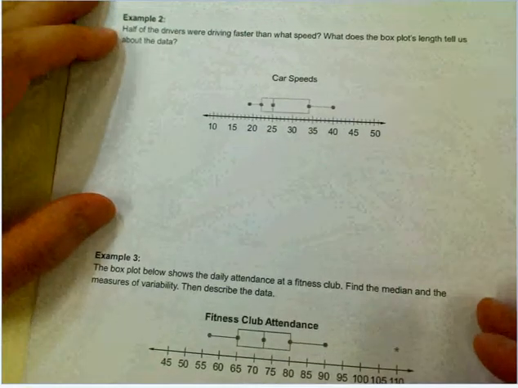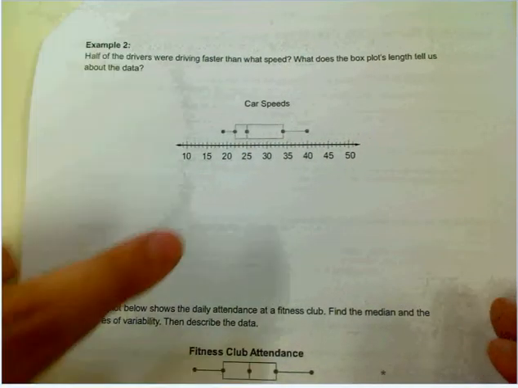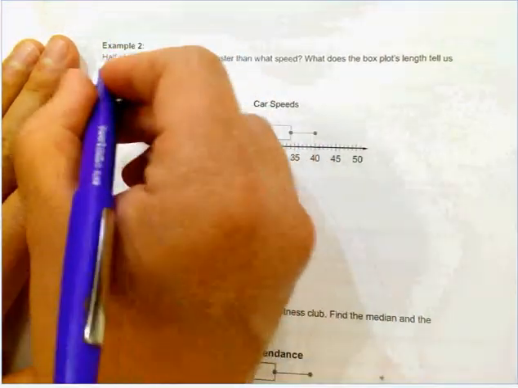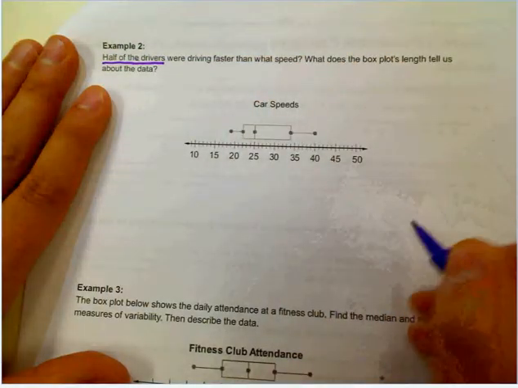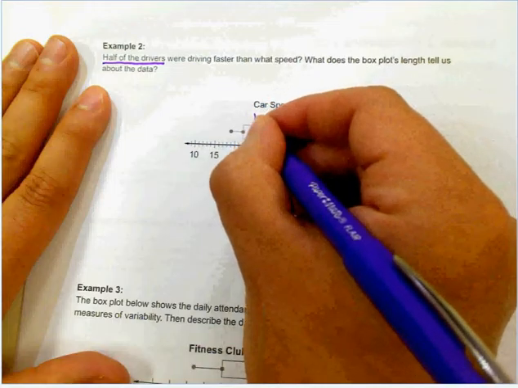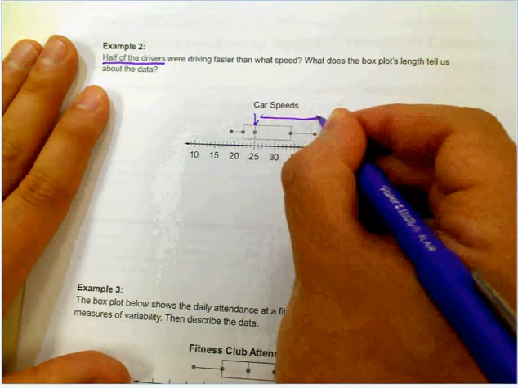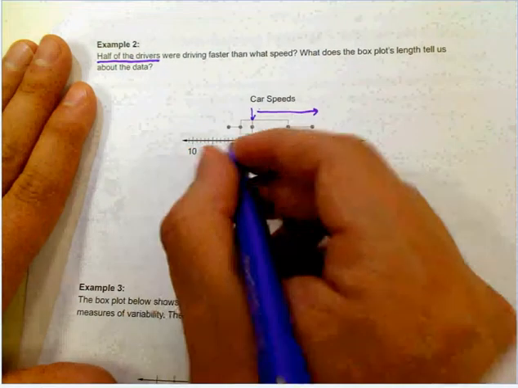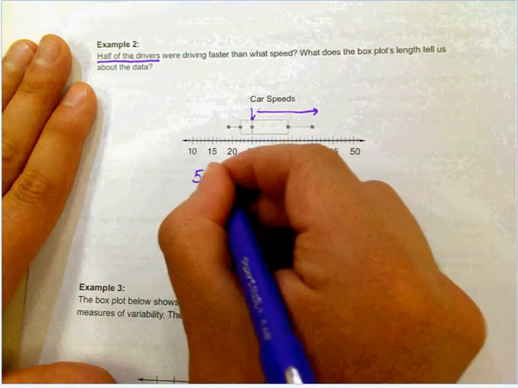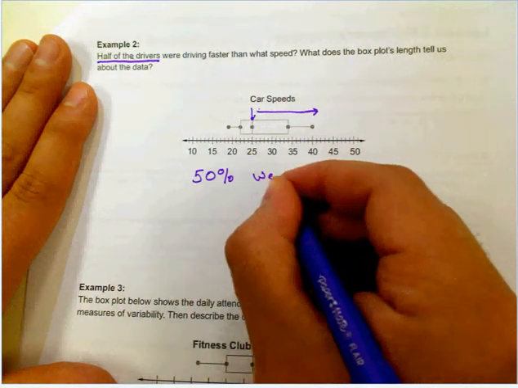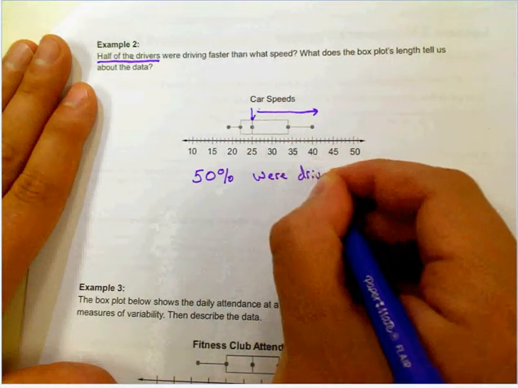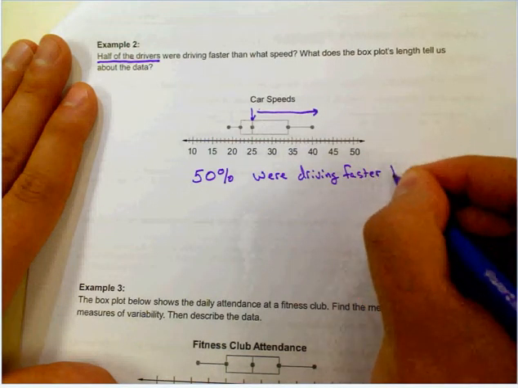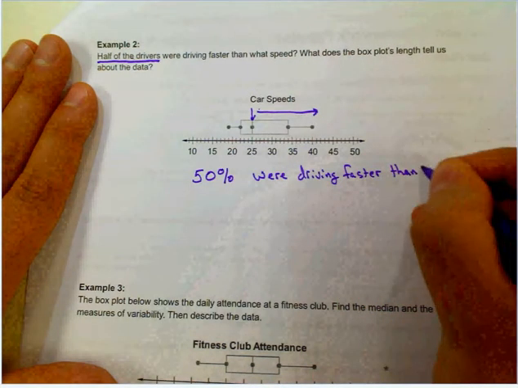Just like we talked about before, if we take a look, half the drivers are driving at what speed? We know that this is our median, so everything from here over is going to be faster than 25 miles per hour. So 50% were driving faster than 25 miles per hour.